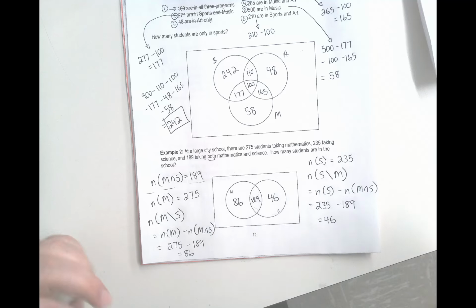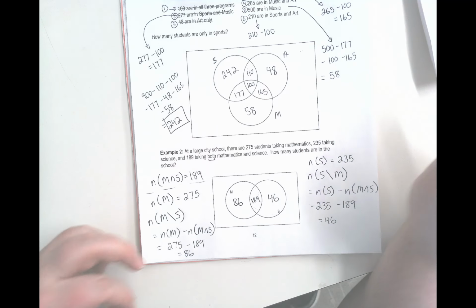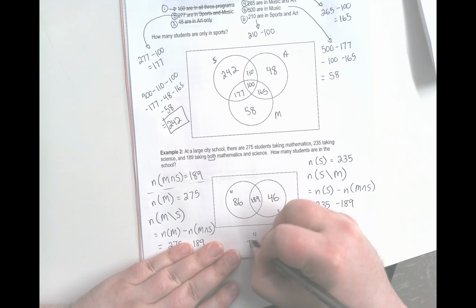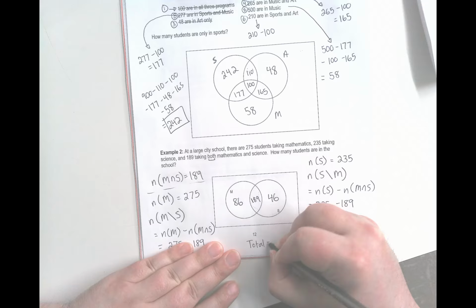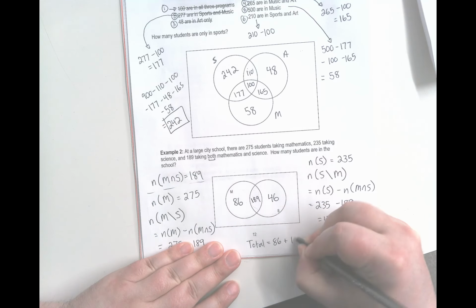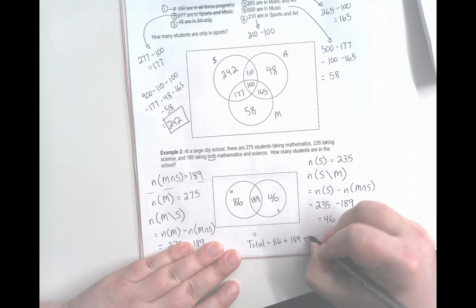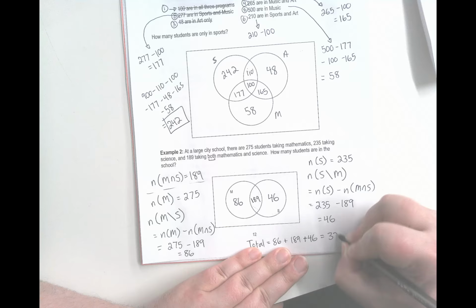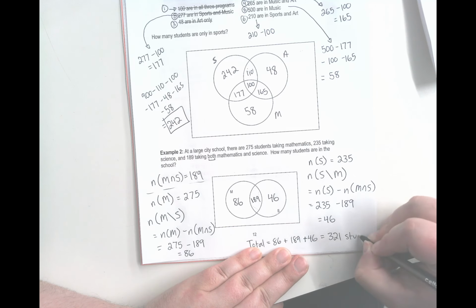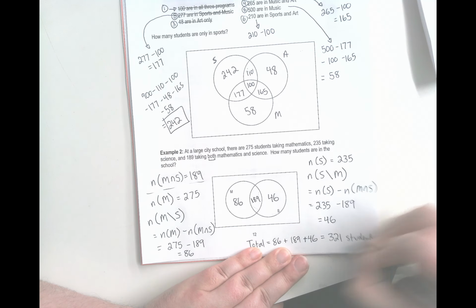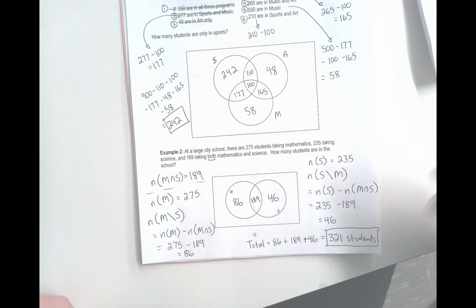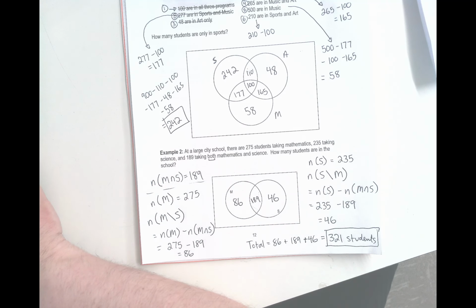The question is asking how many students are there in total. Well, all we have to do is add these three numbers together. The total is 86 plus 189 plus 46. And when you add those together, you get 321 students. All right, so make sure when you are solving a problem like this that you are always answering the question that is being asked of you.